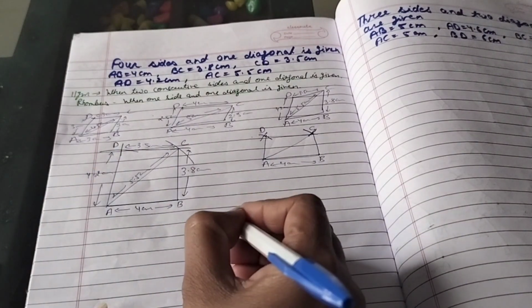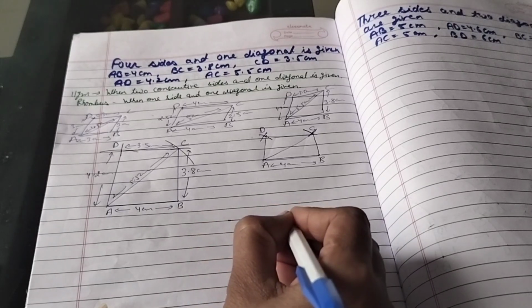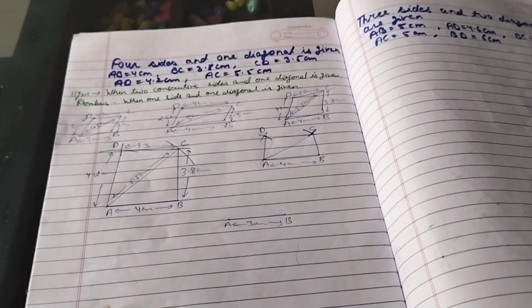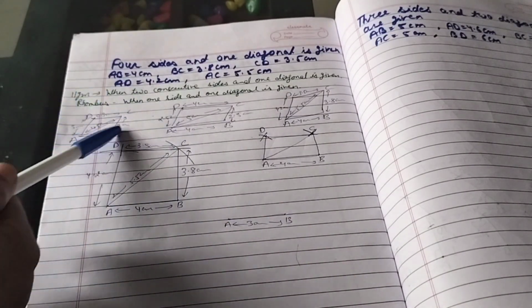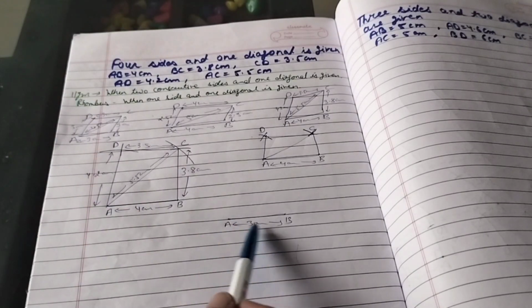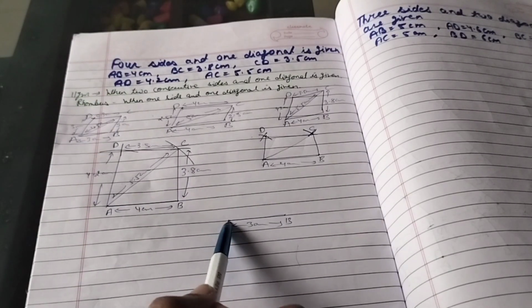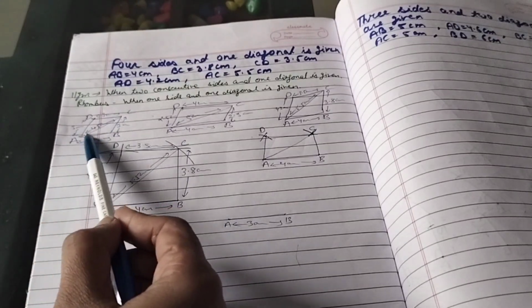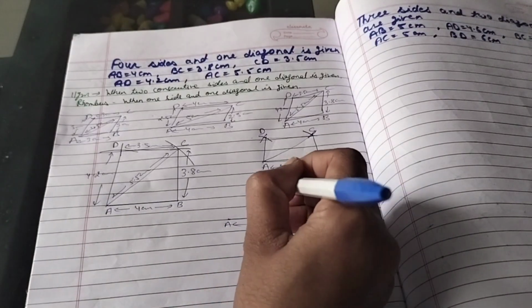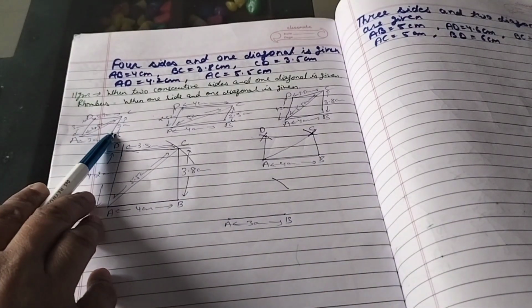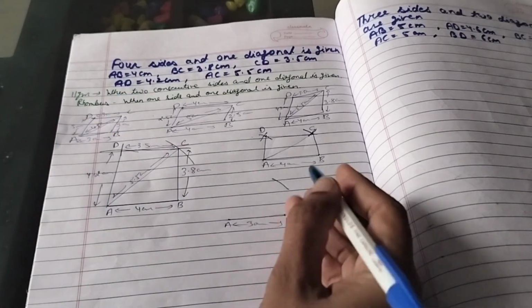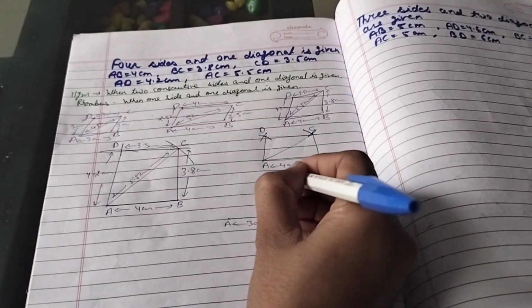First of all, we will make a line AB of 3 centimeters. Now all four sides are equal, so basically when only one side is given in the case of a rhombus, all four sides are given. So AB is 3 centimeters. Now taking A as center, we will make an arc of 4.5 centimeters because A to C is 4.5 centimeters. Taking B as center, we will make an arc of 3 centimeters because B to C is 3 centimeters, which will give C.